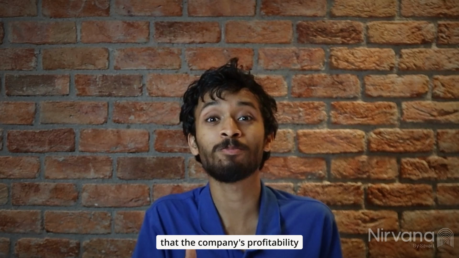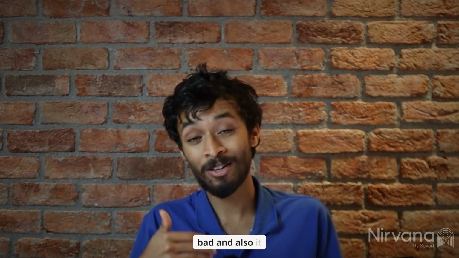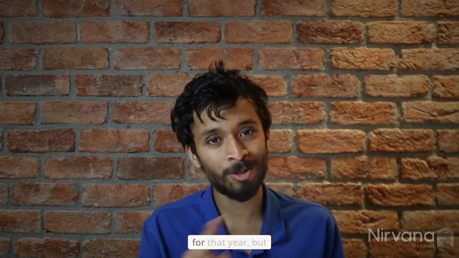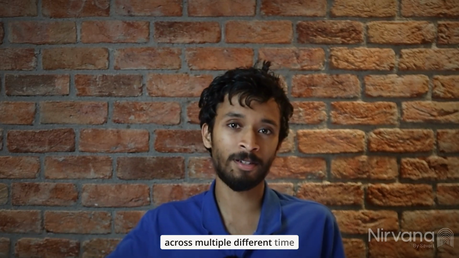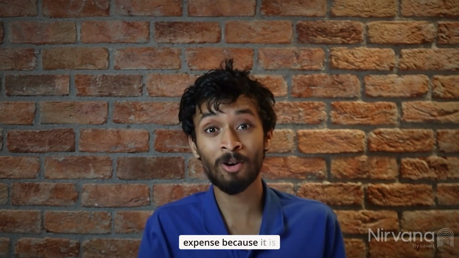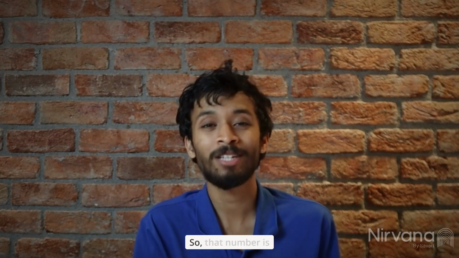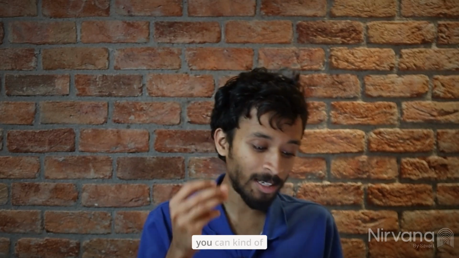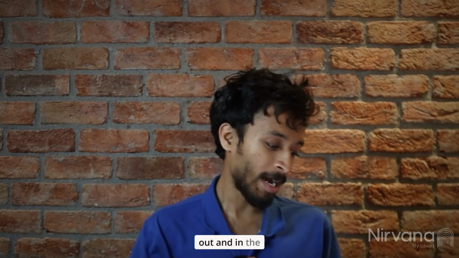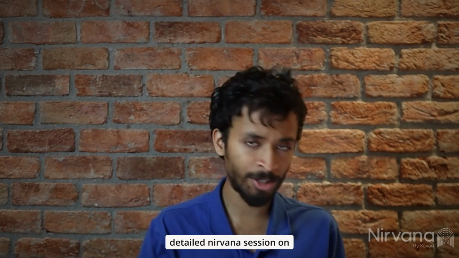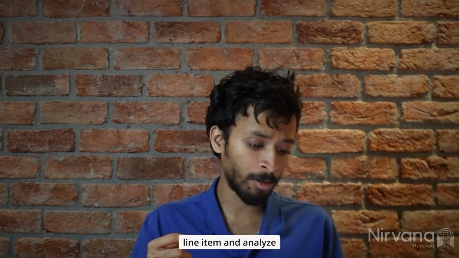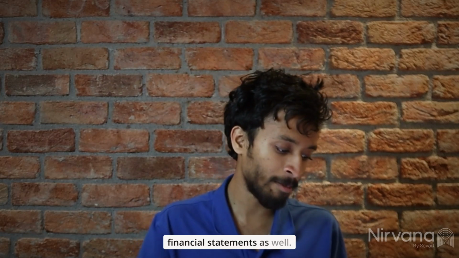That ensures that the company's profitability doesn't look too bad, and also it makes sense because the equipment purchased in that particular year is not just used for that year but across multiple time periods. Now in cash flow, it doesn't make sense to carry that expense because it's not a real cash outflow, right? So that number is added back. That is how you can do the thought experiment, how cash is coming in, what is going out. And in the detailed Nirvana session on the financial statements, of course we are going to get into each line item and analyze the notes to these financial statements as well.